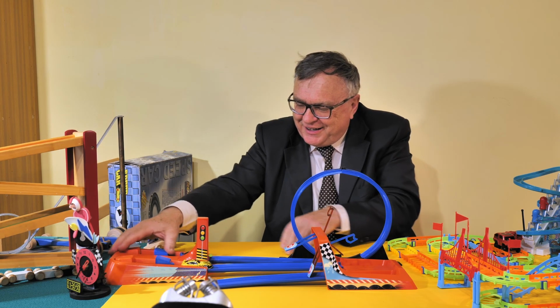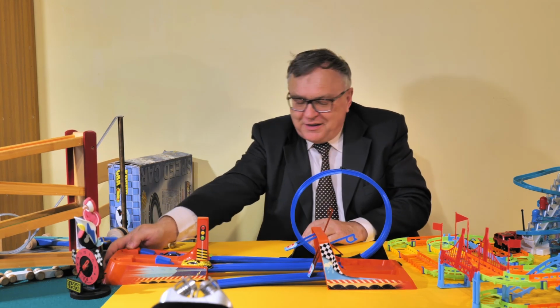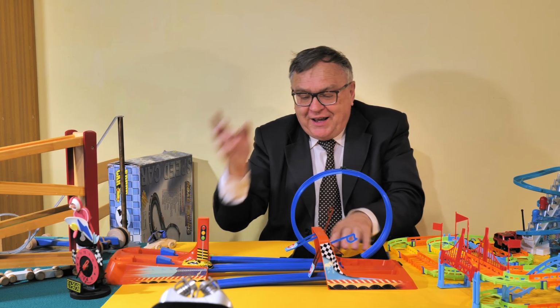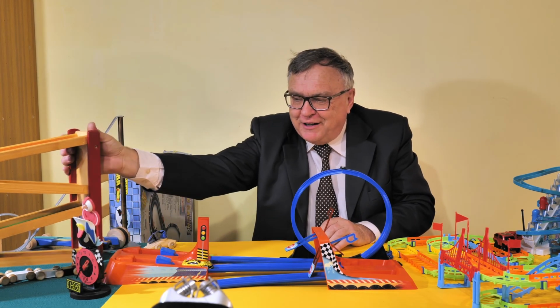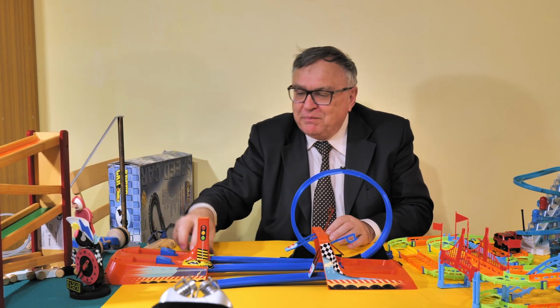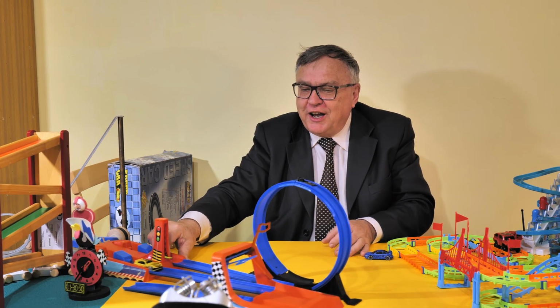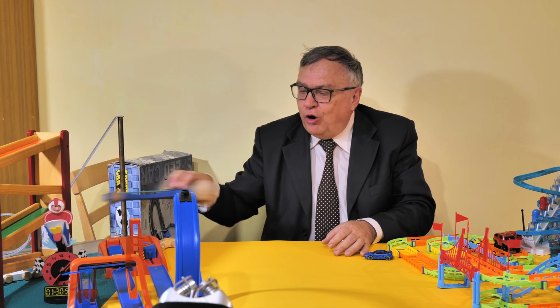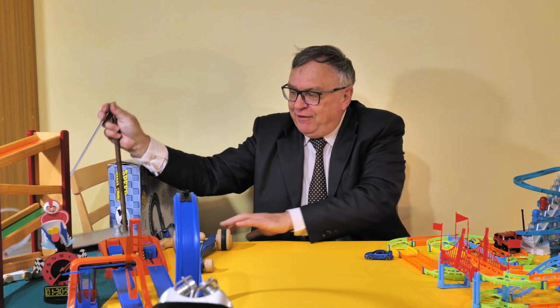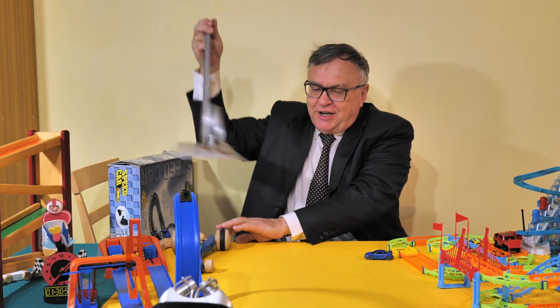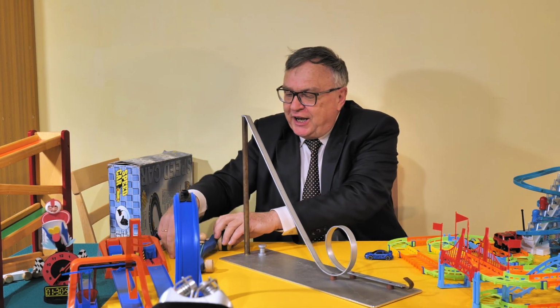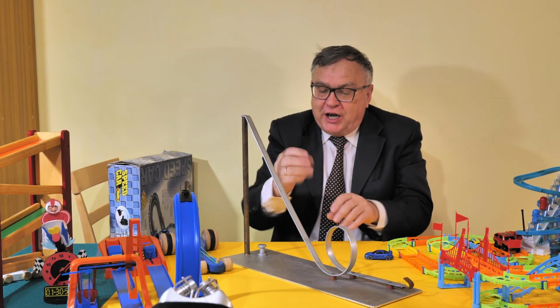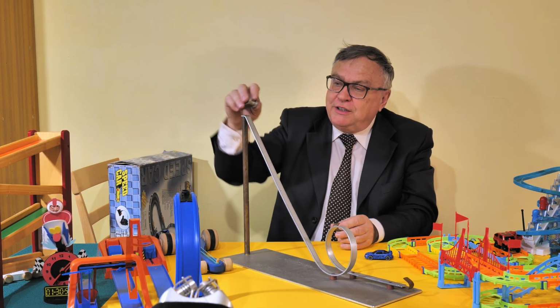Let's try again. Charge, squeeze, and it doesn't go perfectly. It doesn't go perfectly because it has not quite enough energy. I need to put more energy. I have a loop like this into which I can give more energy. I have these two cylinders.